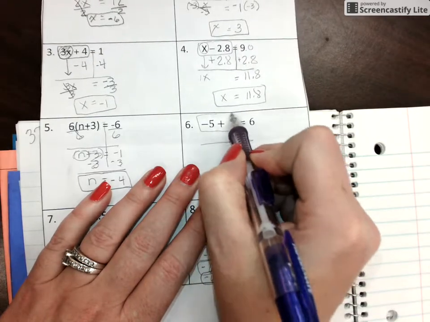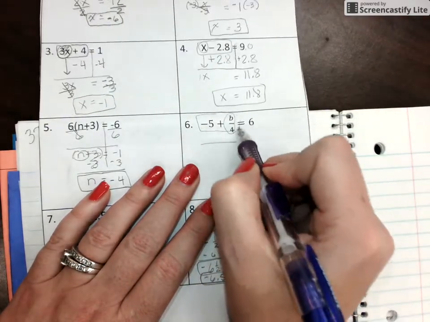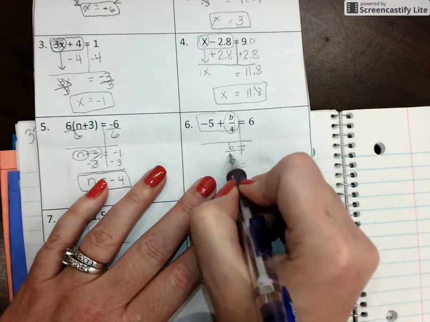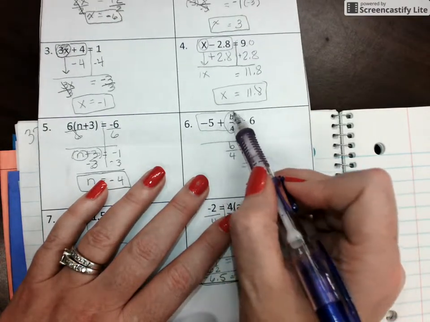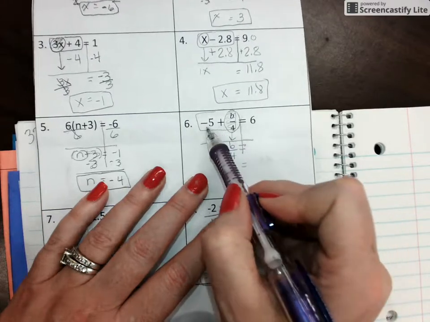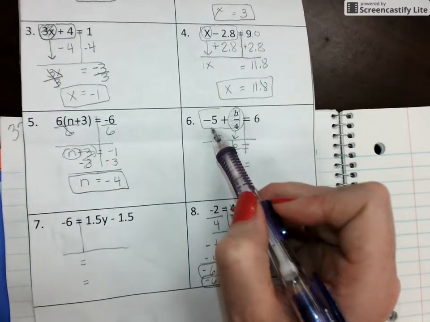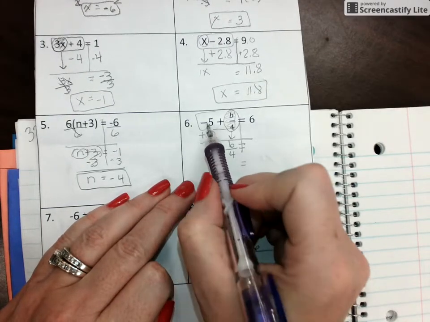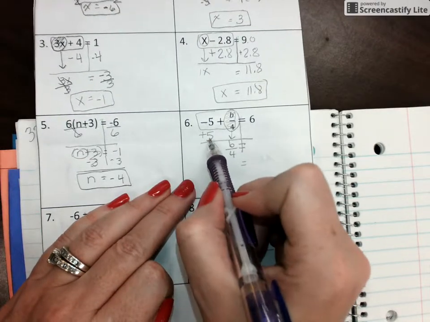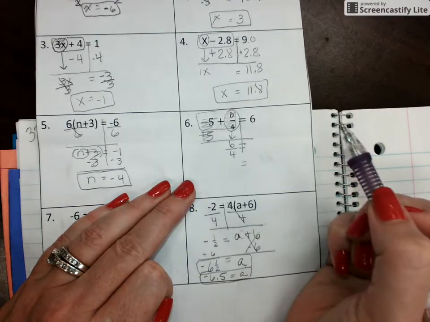I'm going to box everything with the expression, bring down my variable with its multiply and divide partner, and then look at what's left in the box to get rid of. If this has already been brought down, I need to get rid of this negative 5. What's the opposite of negative 5? Plus 5. You could also say the opposite of subtract 5 is plus 5. Whichever way, that's how you get rid of that.